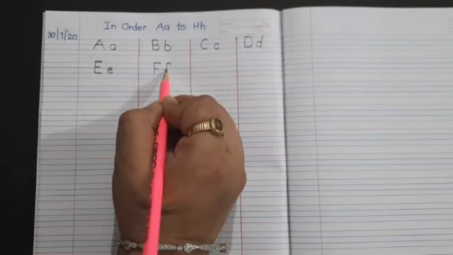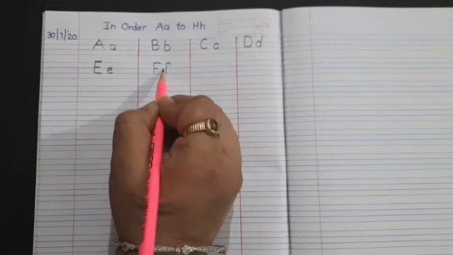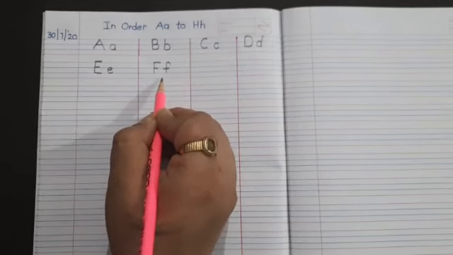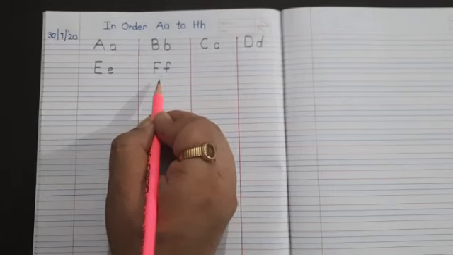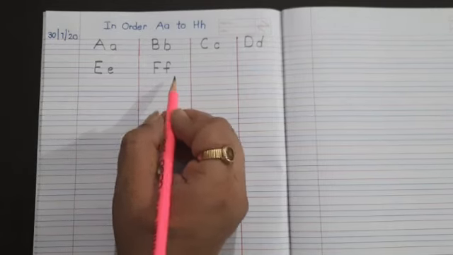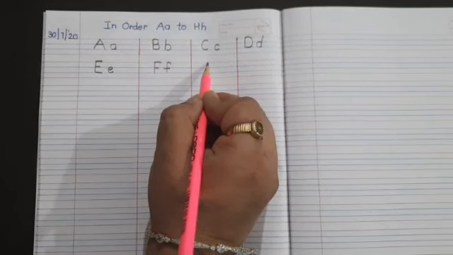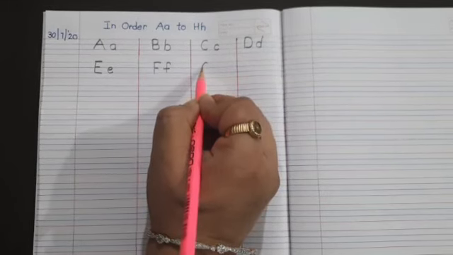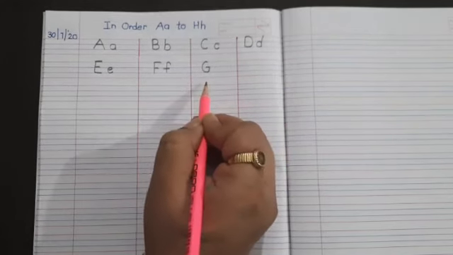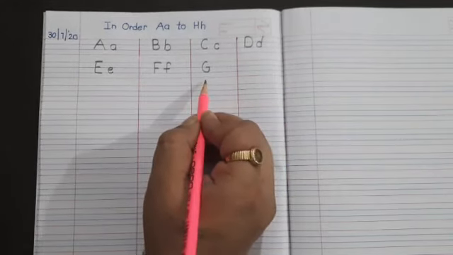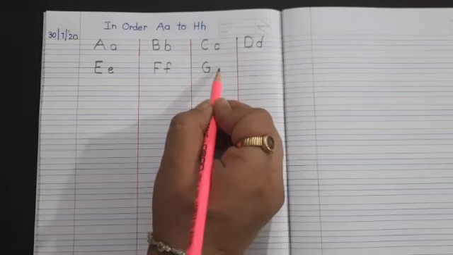Now let us write small f. You know how to write small f, right children? Yes, very good. This is our small f. Now which alphabet will come after F? Yes, that is alphabet G, like this. Wow, isn't it easy, kids? Yes, this is our capital G. Now we will write small g.